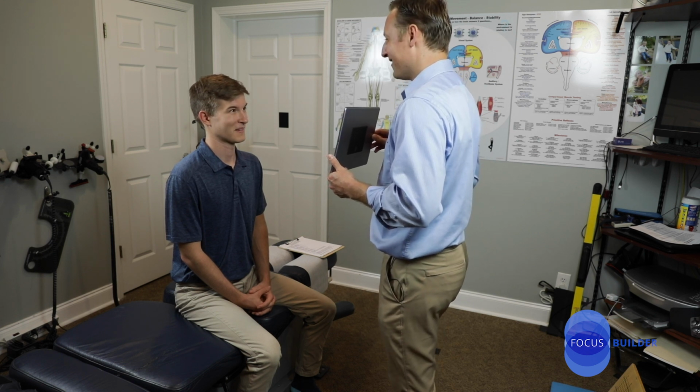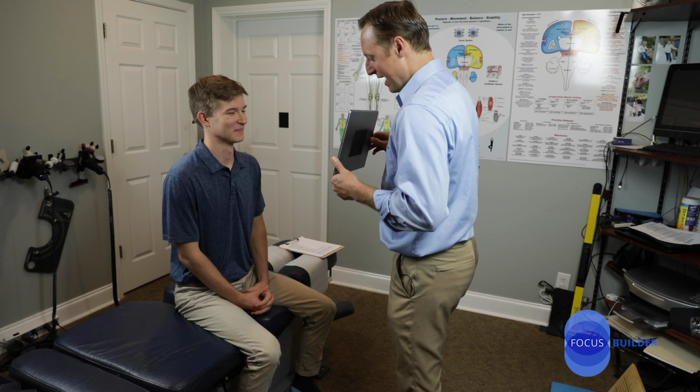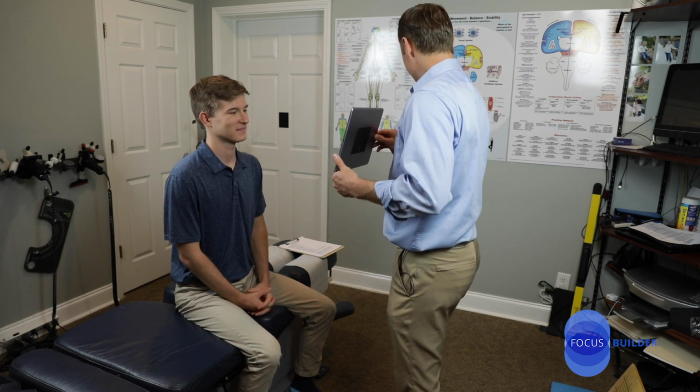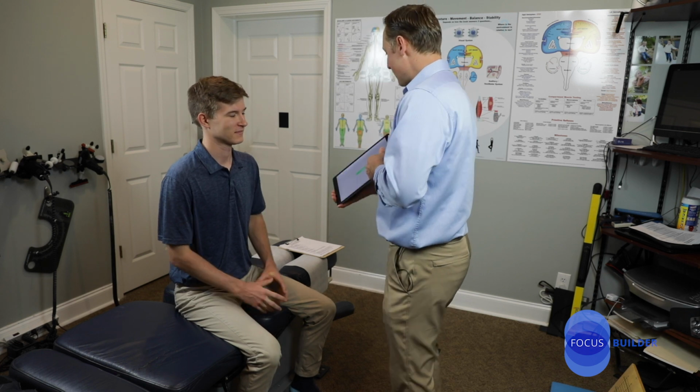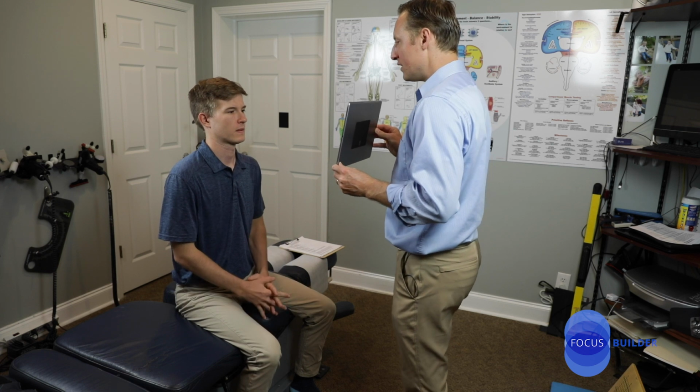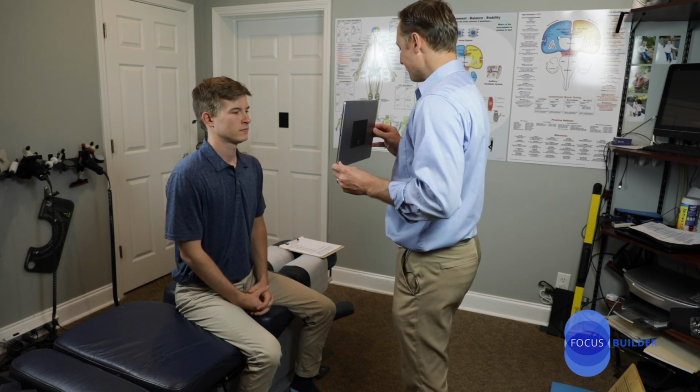Does that seem right, Scholar? Backward, upside down, sideways. Okay, so that's the left cerebellum, and then the right cerebellum. Just a quick cerebellum test you can do with eye movements.